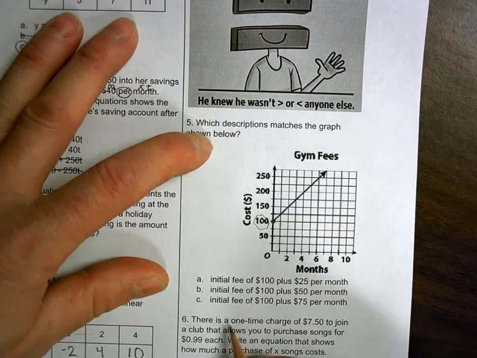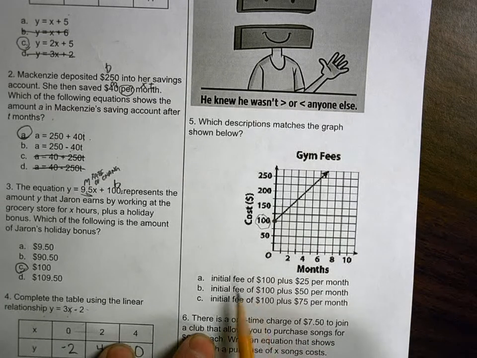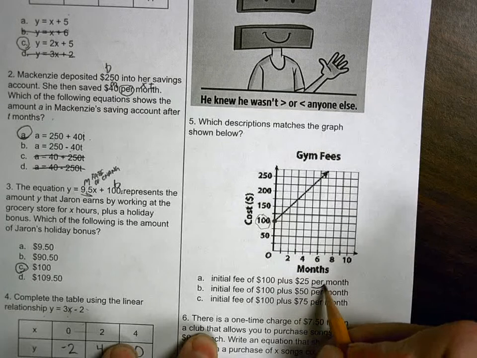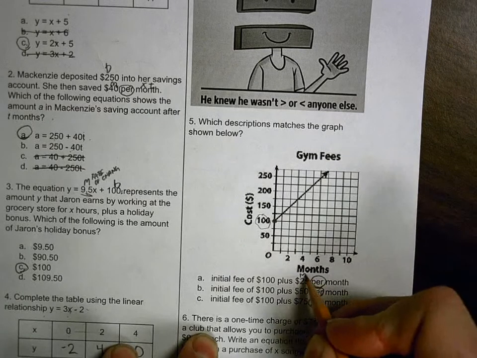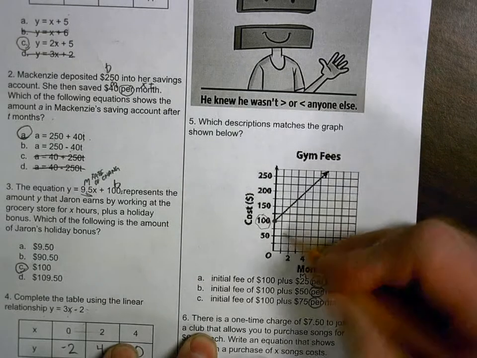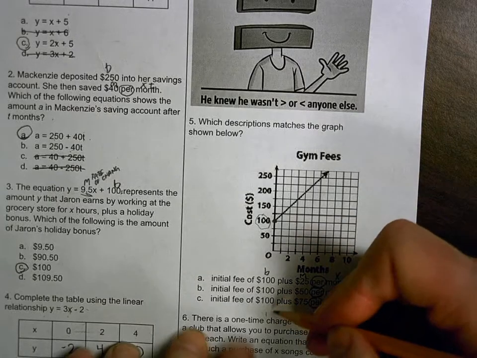Well, let's look down at the answers here. Now that I've got that, it says the initial fee of $100 plus $25 per month. Well, there's a per, and in fact, it's all the way through all these questions. So here's my M and here's my X. So that's my rate that's changing. That's going to cause that to rise. And this is going to be my B, my initial value. Well, every one of them is $100.